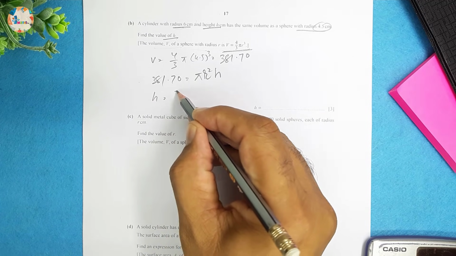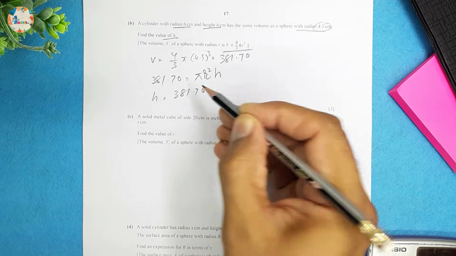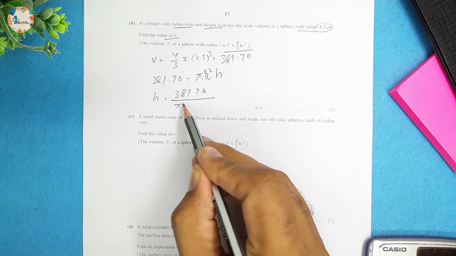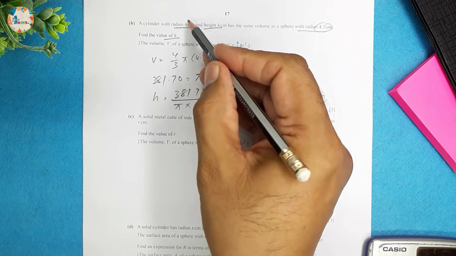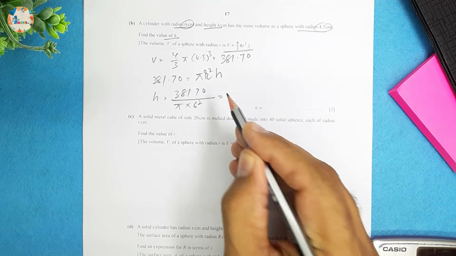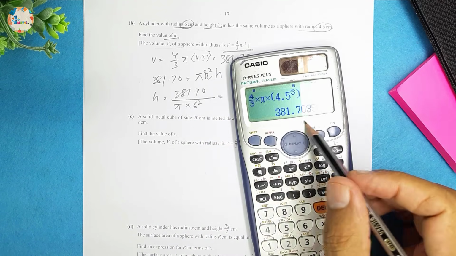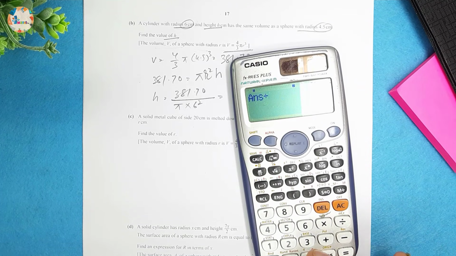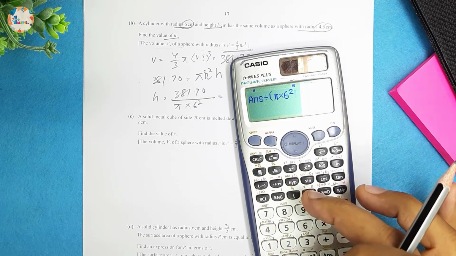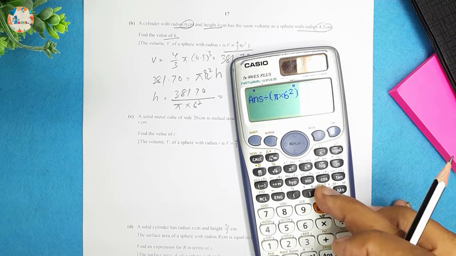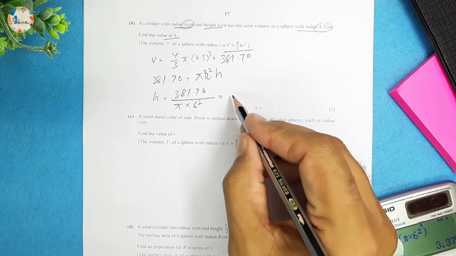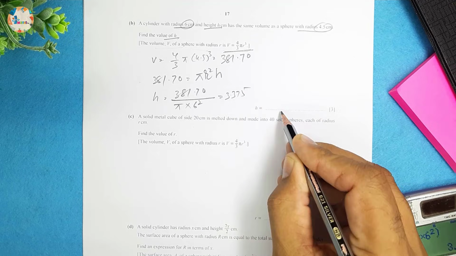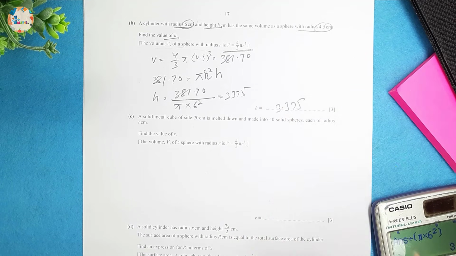So we can calculate h. h will be equal to 381.70 divided by pi into r squared. r will be this much, 6 squared. So this will be divided by pi into 6 squared, and this will be equal to 3.375. So 3.375 will be our final answer for this one.